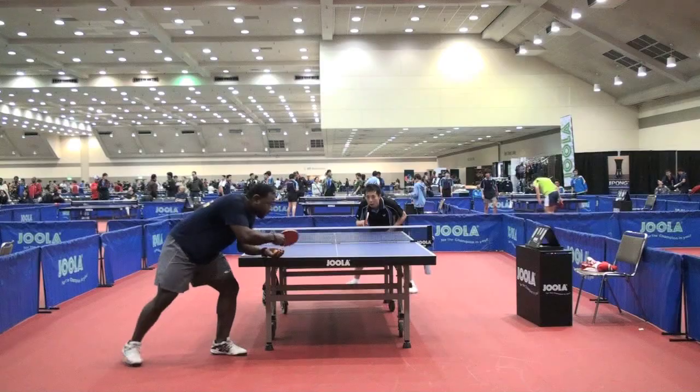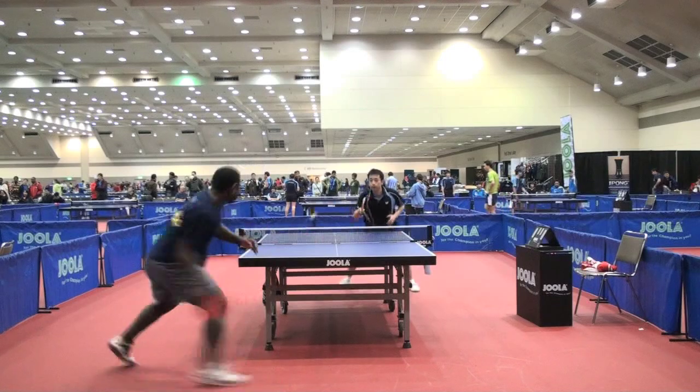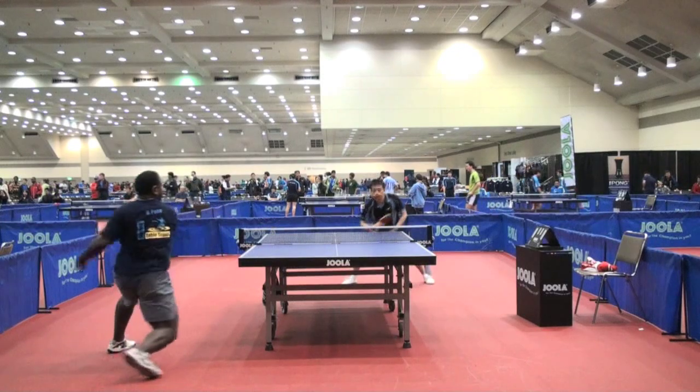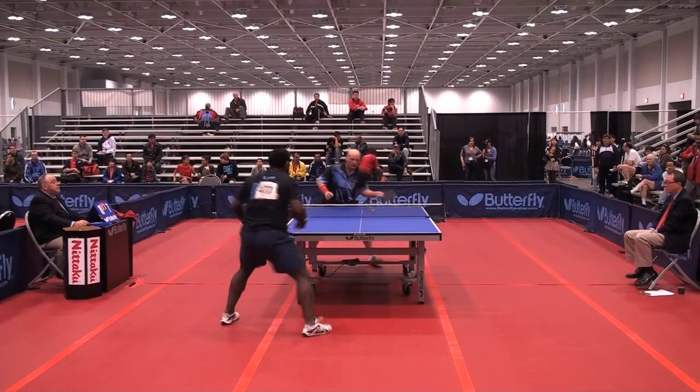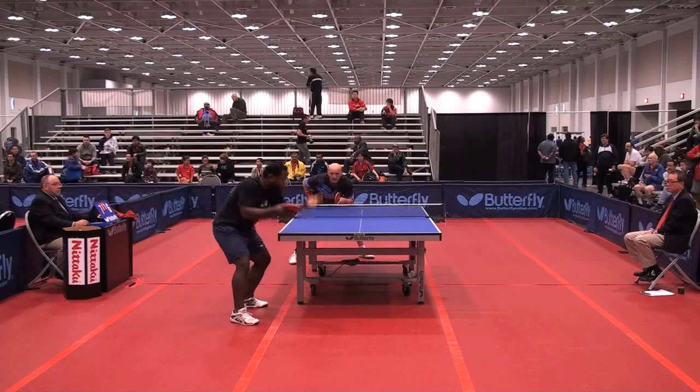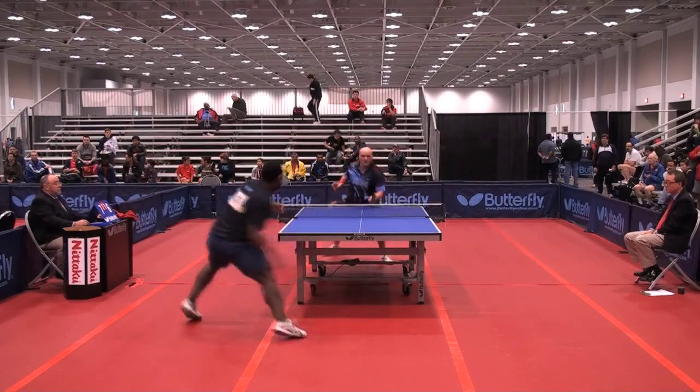Having the body position at 45 degrees approaching the loop also ensures that the arm is positioned below the ball, which allows the ball to be contacted at the correct position on the ball. It doesn't matter what position you are going to or coming from, but you need the correct body position to unload the forehand loop.